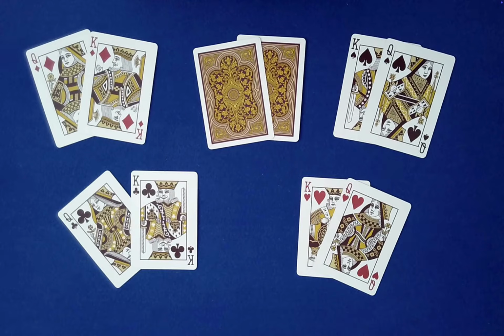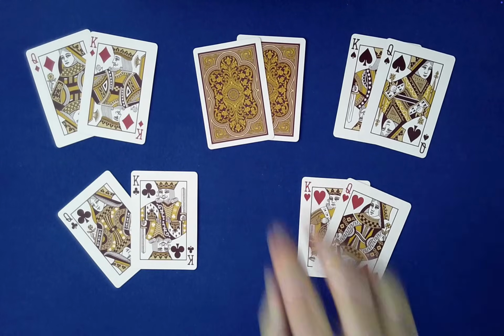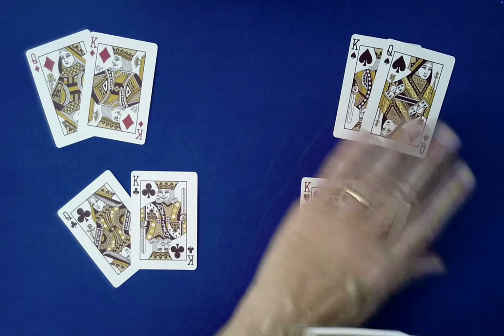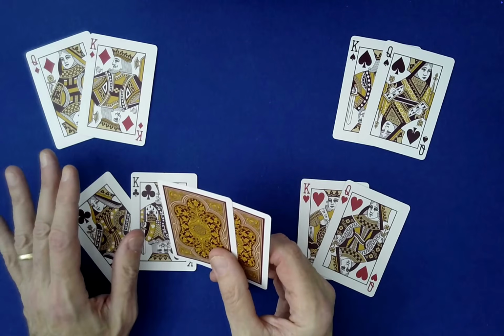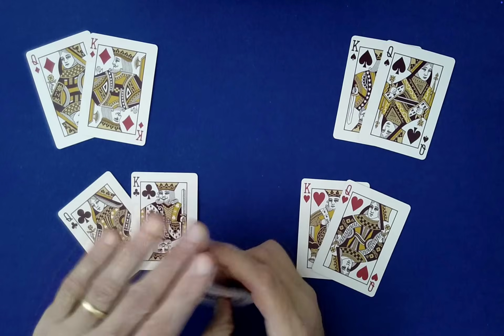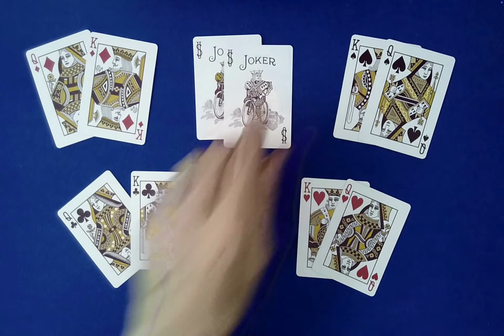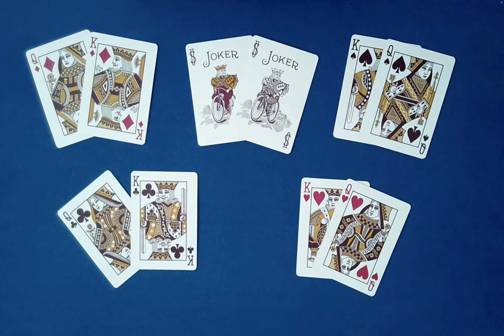So you're going to match up the four suits perfectly. And then if you make some kind of mark just to enable you to know which of these five is the pair of jokers, you can reveal those last. And so I think it will kind of increase the impact of the whole performance if you actually do that.